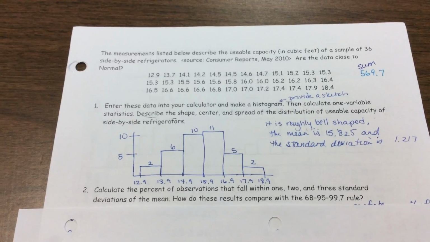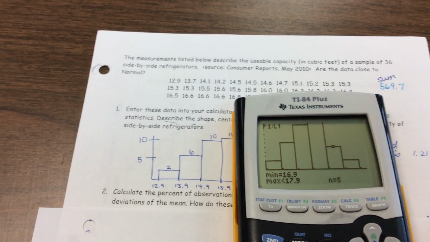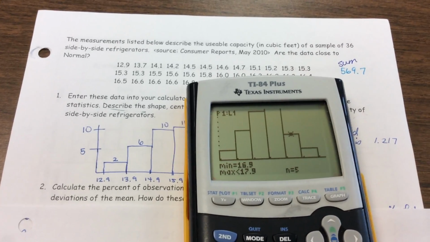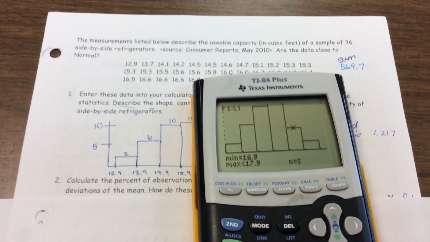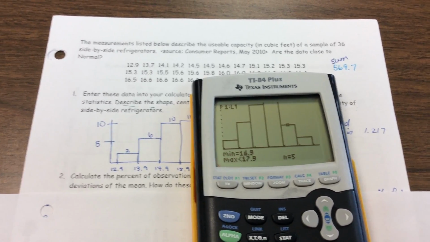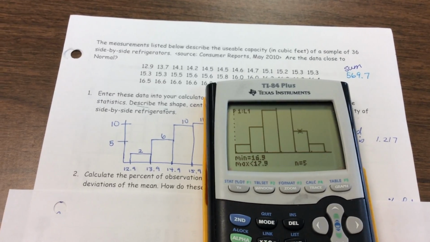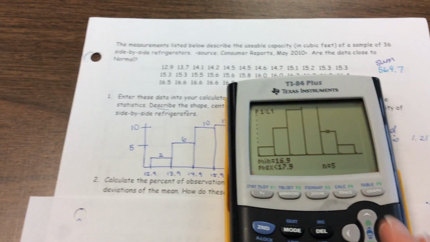The next thing we're doing is checking to see if the data follows that 68, 95, 99.7 rule. I don't know that this data is normal yet, so I can't use that Z table to look up probabilities. I can't use normal CDF or inverse norm or anything like that, because I'm trying to prove that the data is normal. So I'm going to have to calculate what the x bar is and what the standard deviation is.